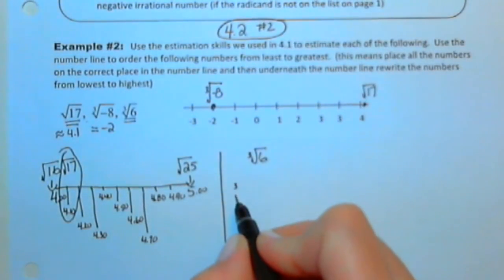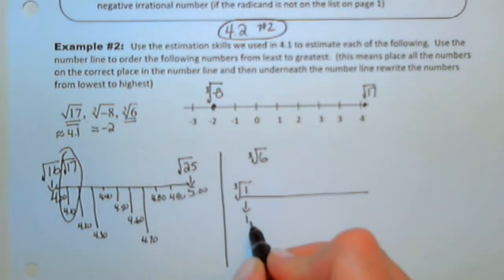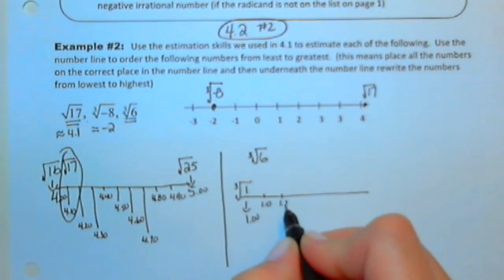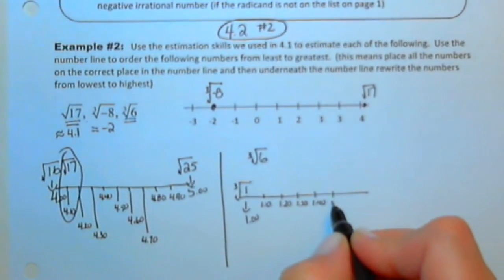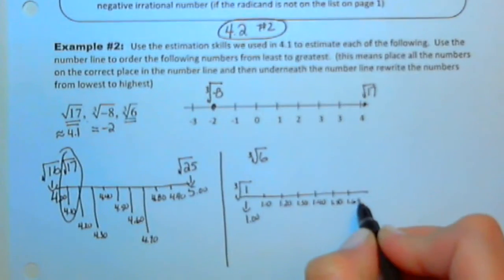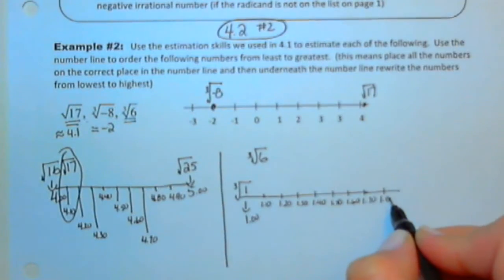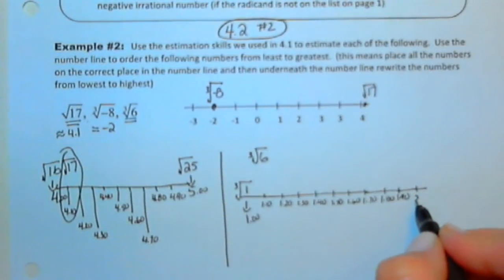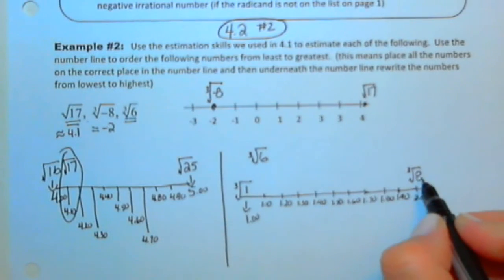So the cube root of 1 is going to be 1. And I'm going to go up by dimes. This is going to be $1.10, $1.20, $1.30, $1.40, $1.50, $1.60, $1.70, $1.80. If I do it this way, my number line works out better than the other method. $1.90 and $2. Well, who is $2? $2 is the cube root of 8.